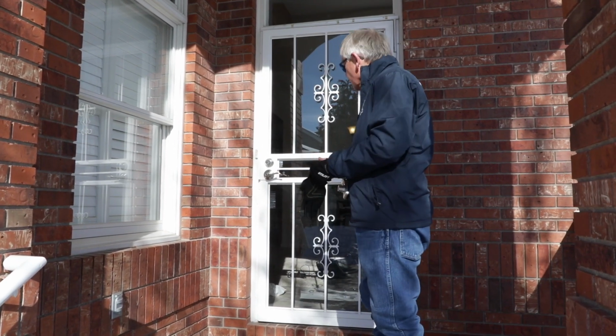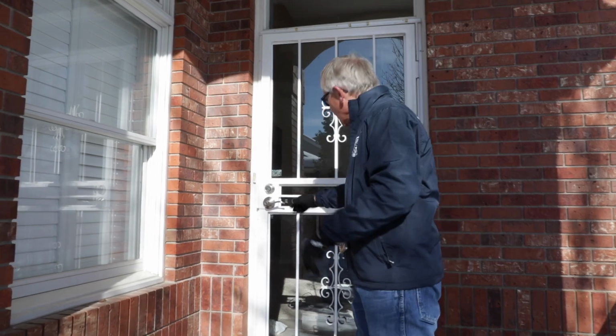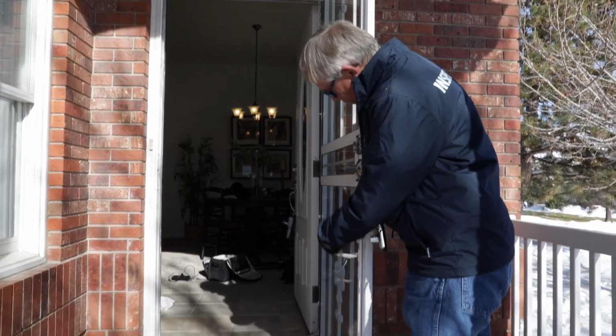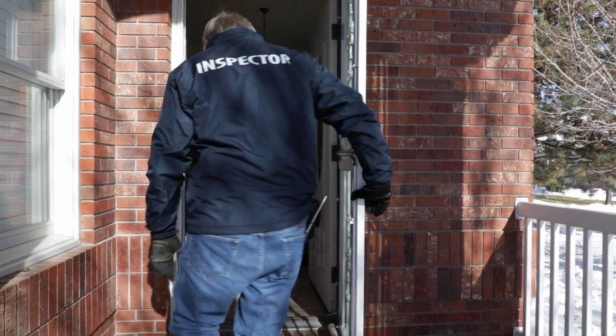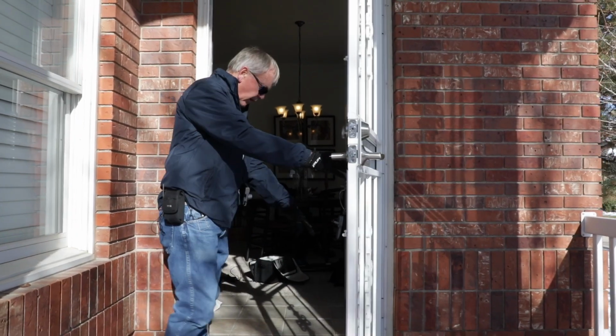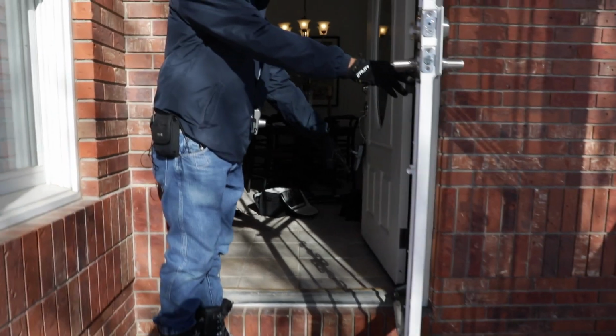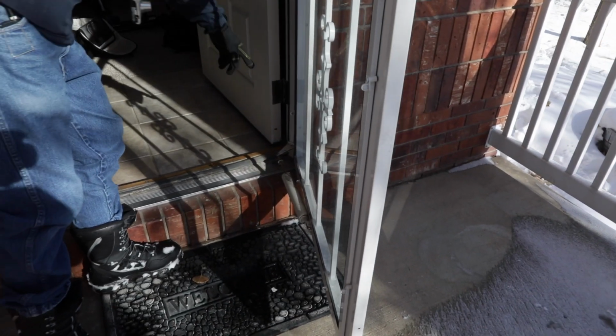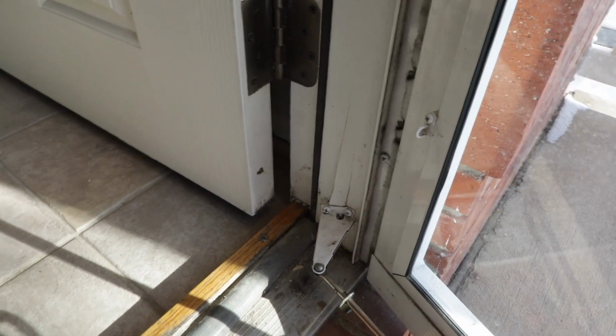One of the things I like to do when I'm out here is to go ahead and check this screen door to see if our closing device is working properly. And a pretty obvious problem here on the door jamb, where the closing device has pulled a chunk of the door casing out. So I'm going to get a photograph of this.